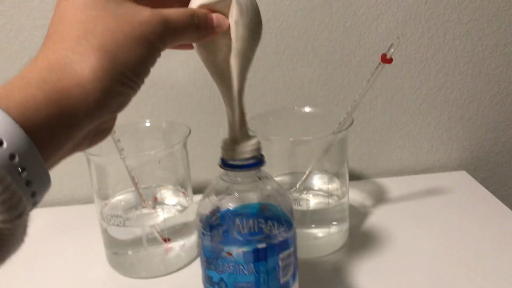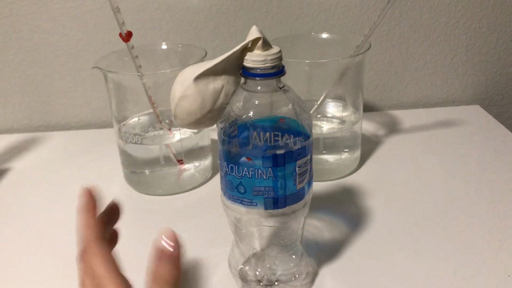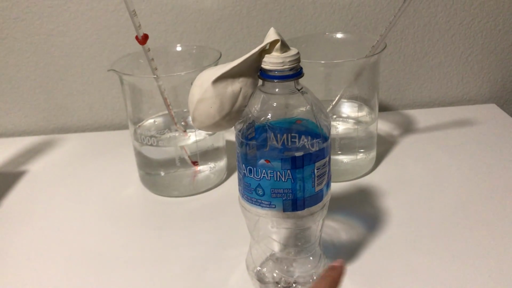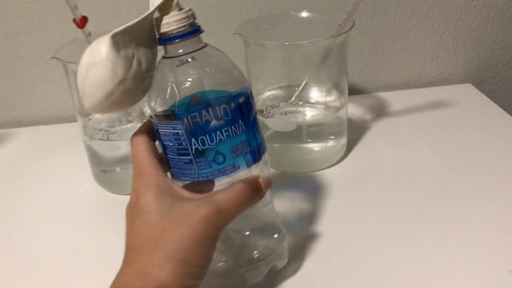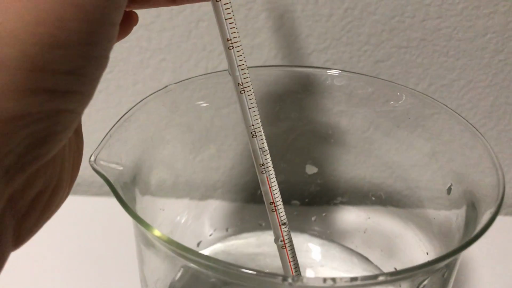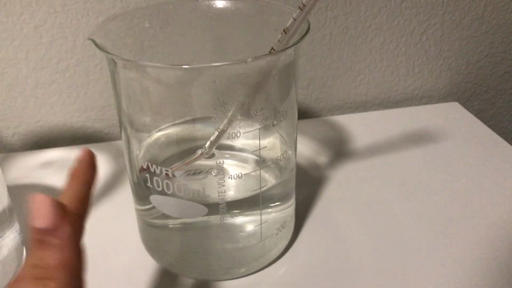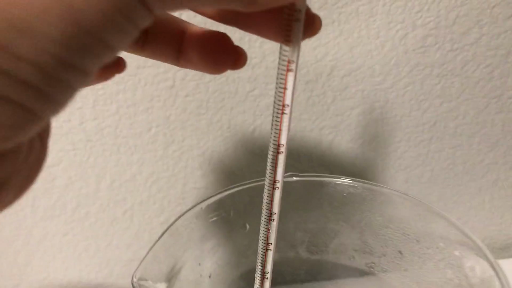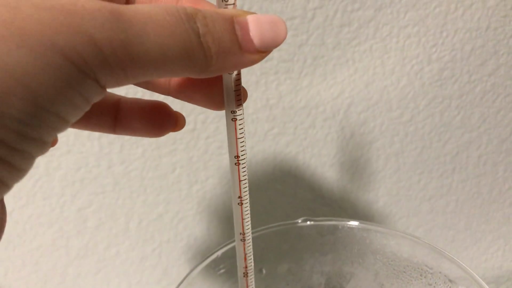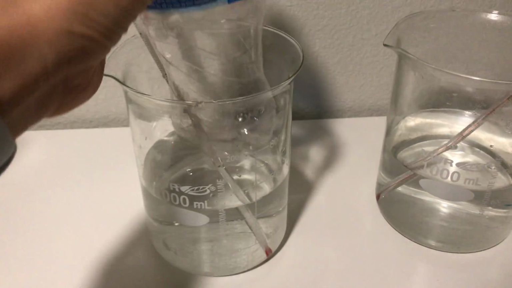The top is closed with this balloon, and inside the water bottle there are air particles that are floating around. Air particles are in the gas state and they're floating around the water bottle. And over here I have a cold water beaker, and the temperature of the water is around 78 degrees. And here I have a beaker with very hot water. The temperature is around 278 degrees. So let's see what happens when I put my water bottle inside the cold water.